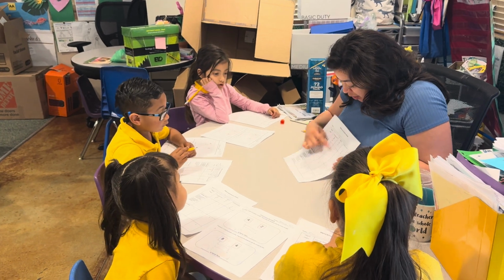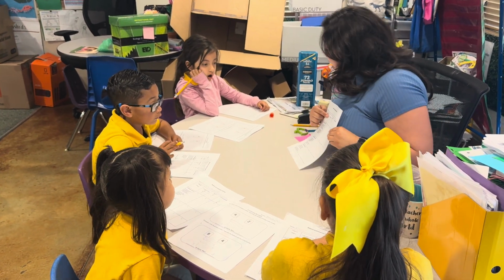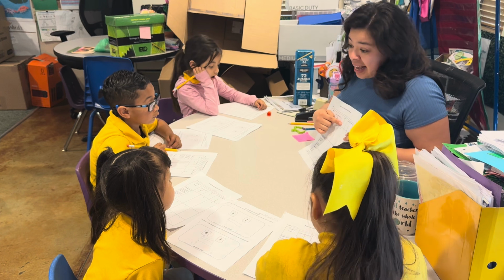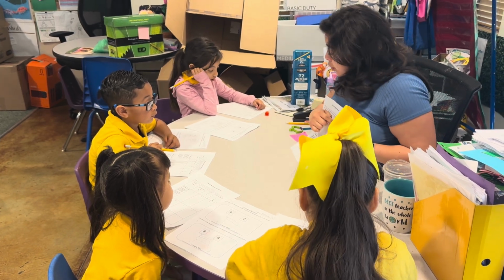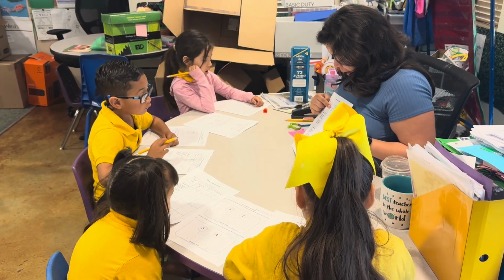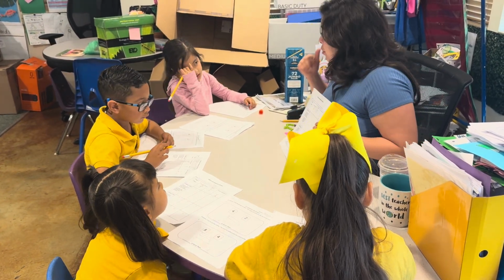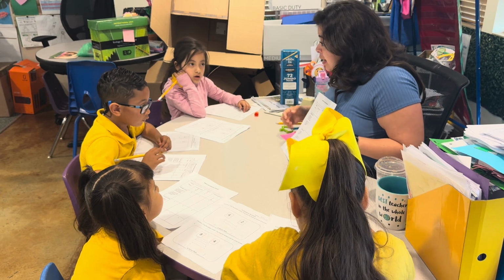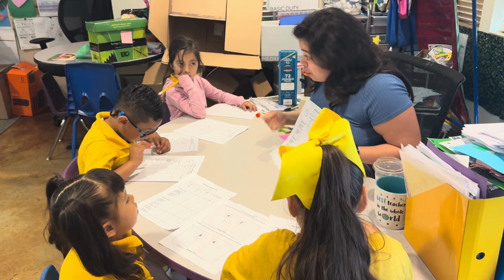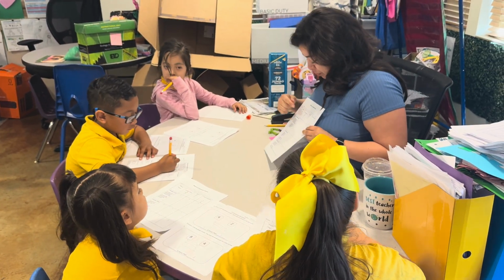Okay, so each of these, we have 3 flowers. One of them says, I can teach a friend. This one says, I know it. And this one says, I still have questions. I can teach a friend means I know how to compare numbers. I know how to compare using greater than and less than, and I know this. I can teach my friend because I know it so well.